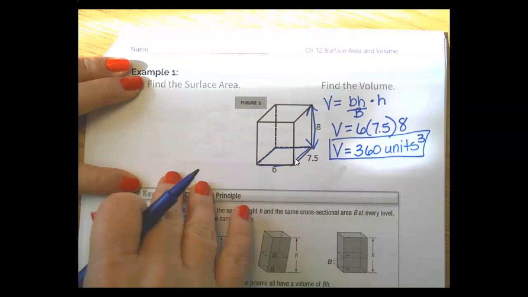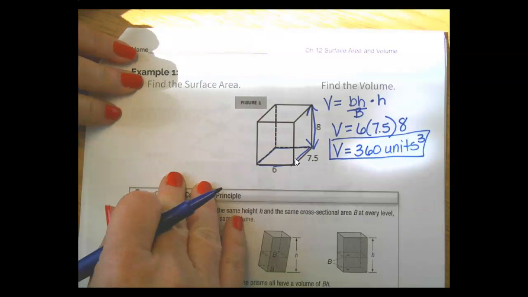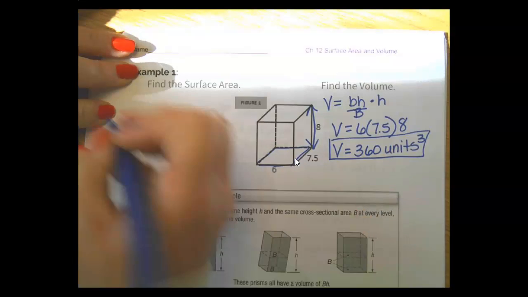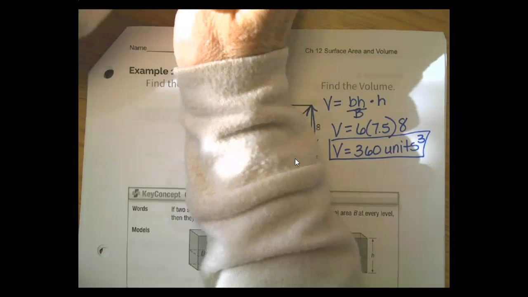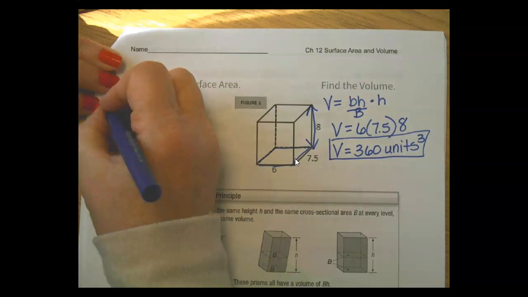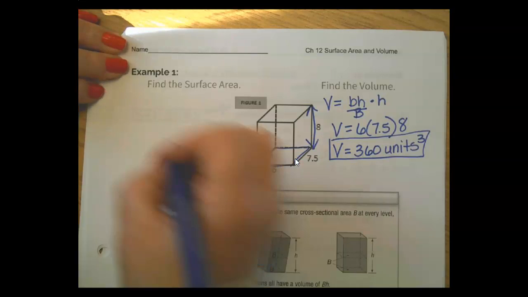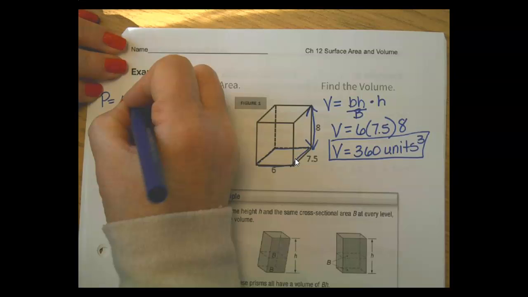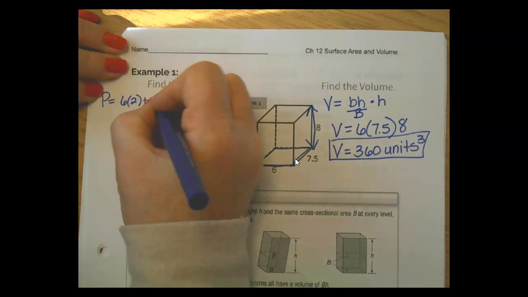Surface area: I can use that lovely little formula. It says my perimeter, which is adding all the sides up, but you're like, well, what sides? It says perimeter of the base. So the perimeter of my base is 6 times 2 plus 7.5 times 2.